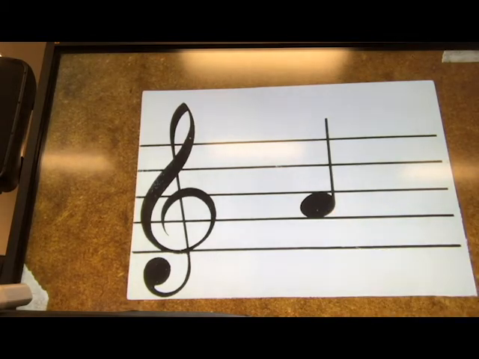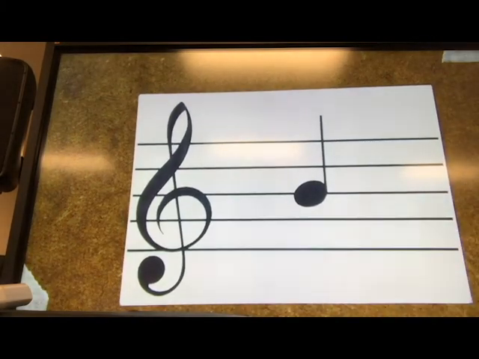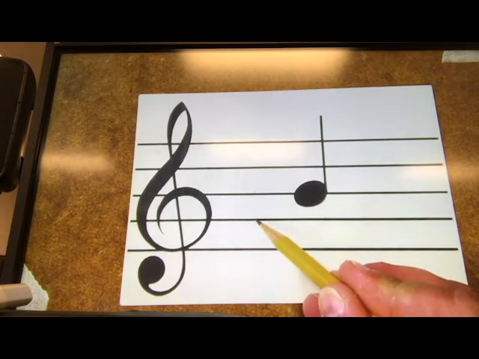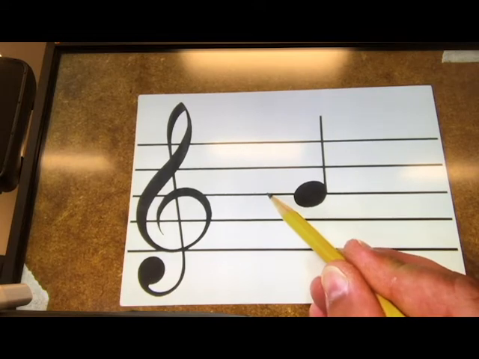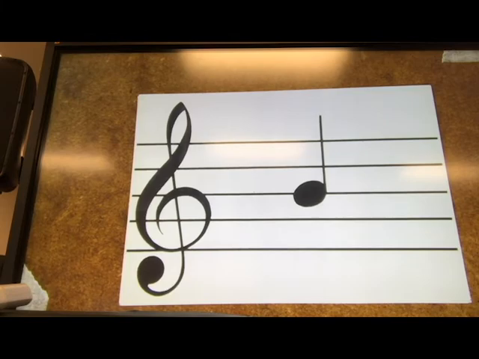All right, next. Give you a few seconds. Here we go. Did you get it? Let's find it together. So, we have G, A, what? B is correct. I knew you could do it.